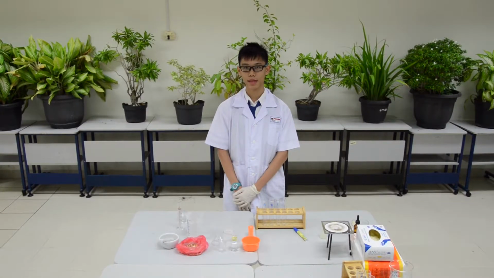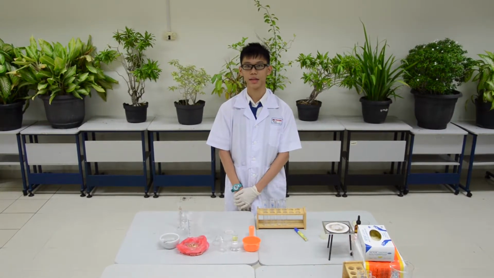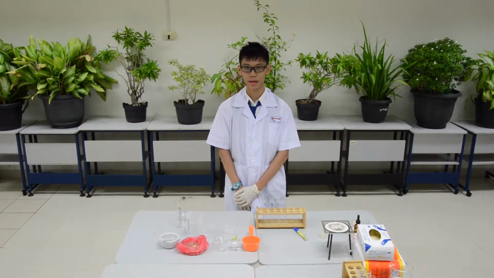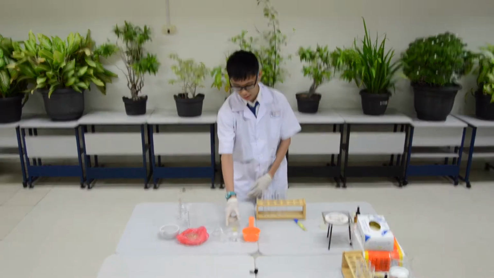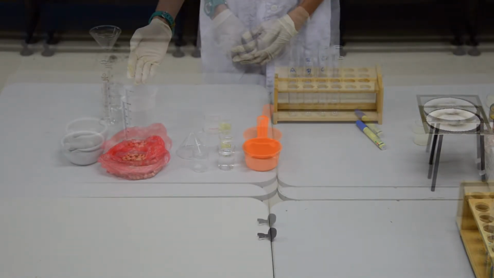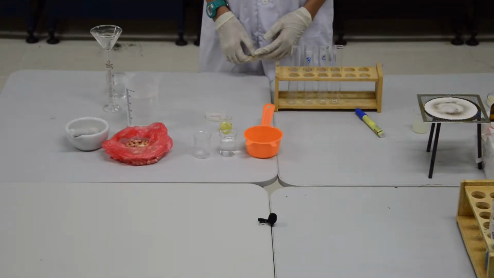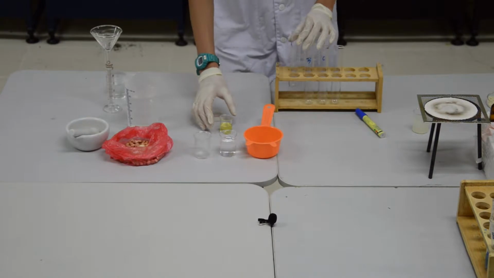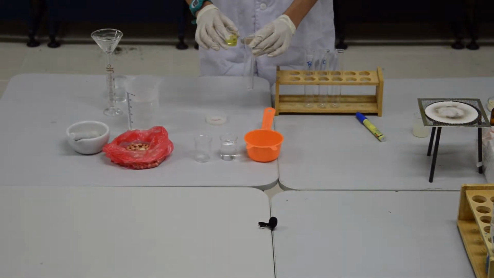In this investigation, we are going to test for the presence of fats using the alcohol emulsion test. For this investigation, we are going to need some oil, peanuts, and water as our control. Now we are going to test the presence of fats in the oil. First, you have to put oil into a clean test tube.